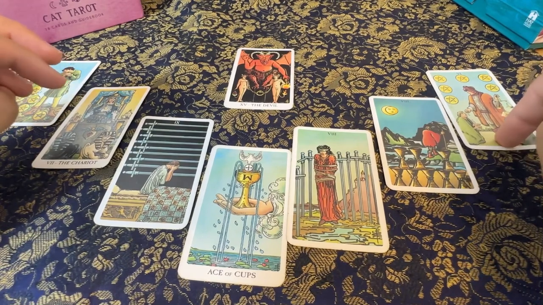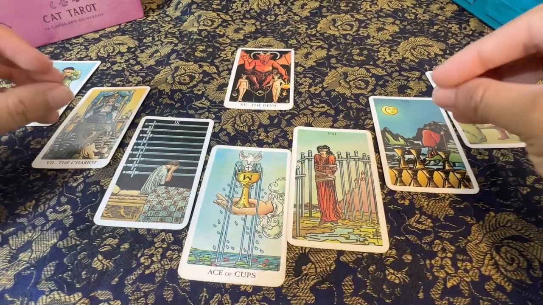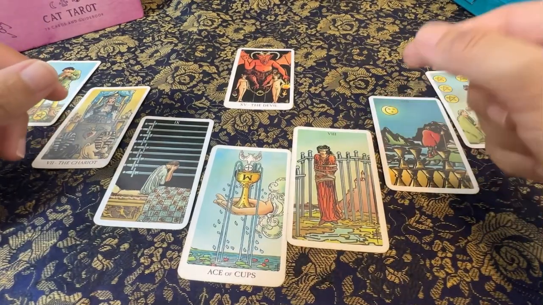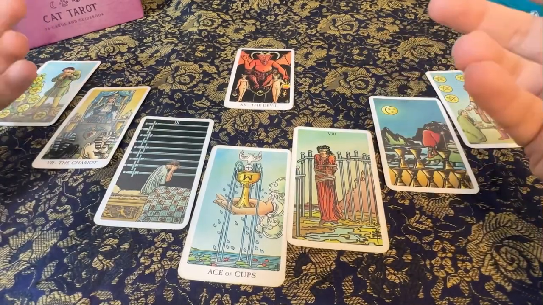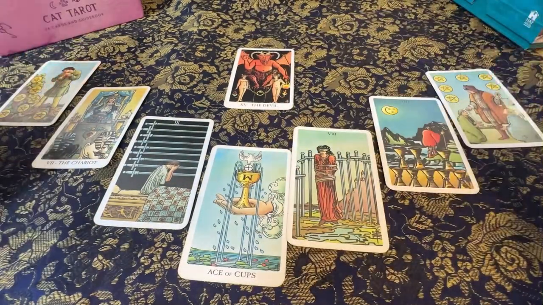But whatever you do, remember, while you are shuffling the cards, please decide the positions. Do not decide the position or change the position after the cards have been pulled or laid out on the table. I hope this helps you.